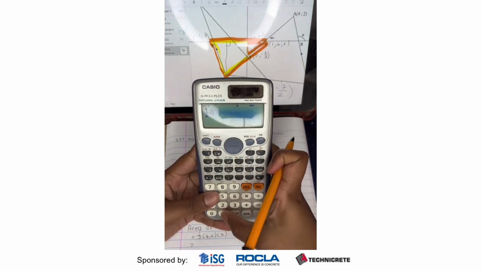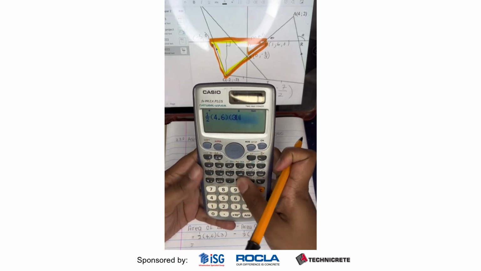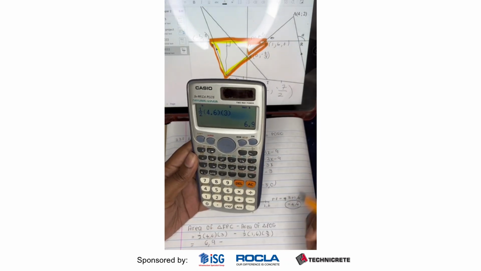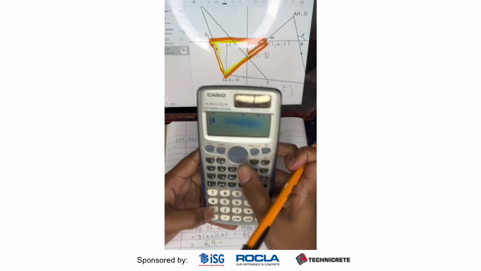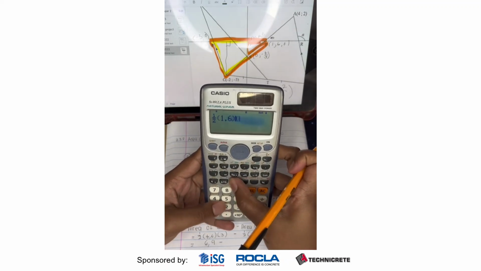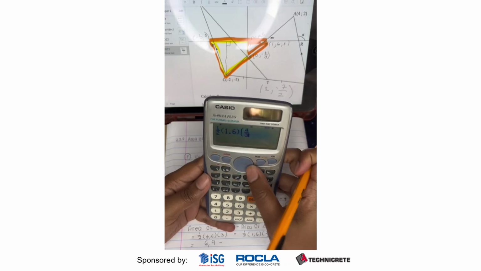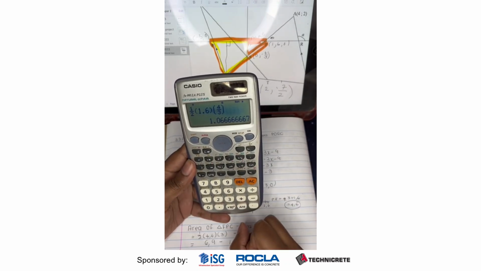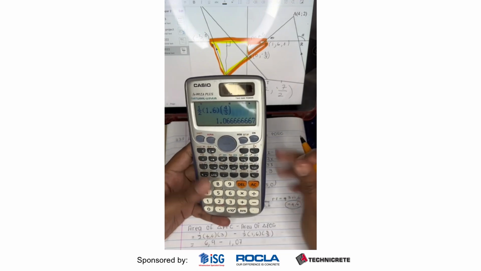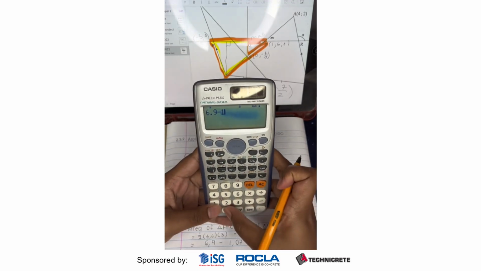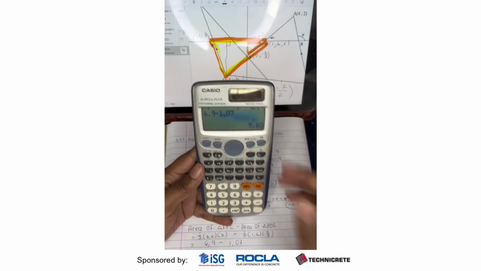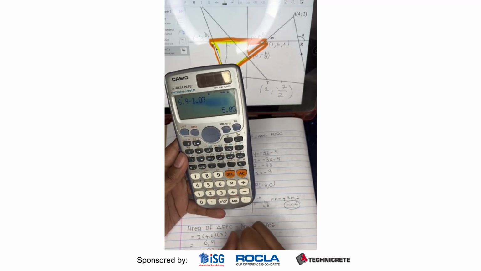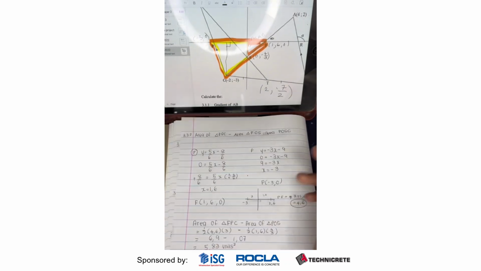1/2 times 4.6 times 3, 6.9, minus half 1.6 times 4/3, 1.07, and my final answer is going to be 6.9 plus 1 minus 1.07, 5.83 units squared, because we are finding area.